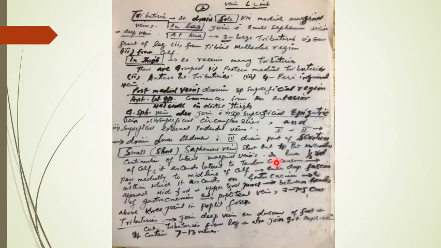In the lower one third of the calf, it ascends lateral to the tendocalcaneus. These locations are important because if you want to give an IV and a vein is not available, one must know the localization of the veins. This is very important. This is the difference between a doctor and a non-doctor.